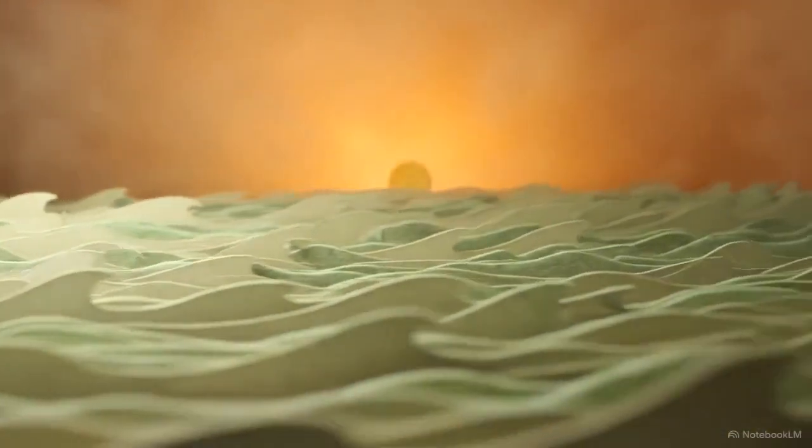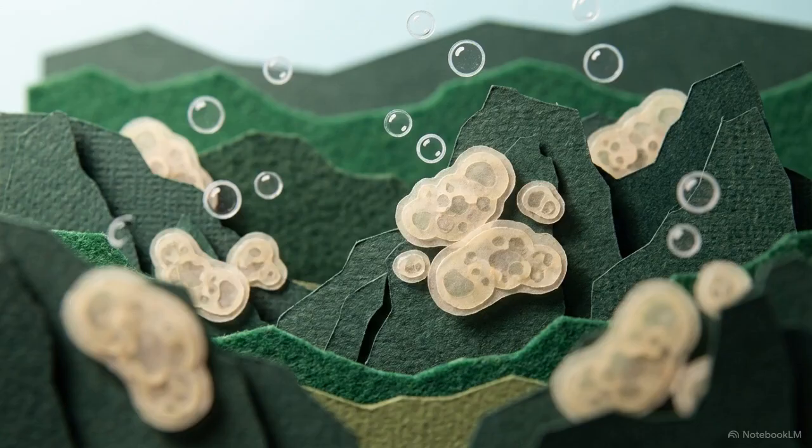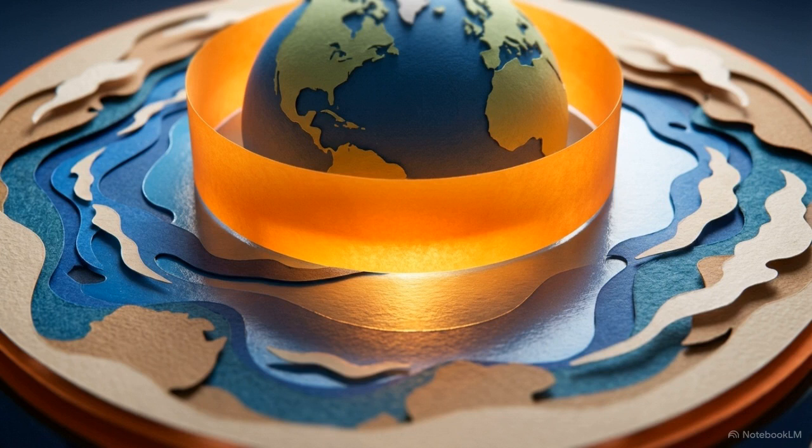During the Archean Eon, the sun was about 20 to 30% dimmer than it is today. To keep the oceans from freezing, early microscopic life released methane gas as waste. Methane is an efficient greenhouse gas, and this atmospheric blanket trapped enough solar heat to keep the early oceans liquid.